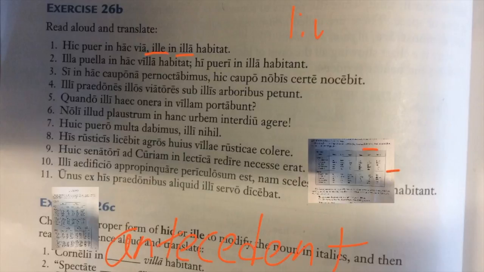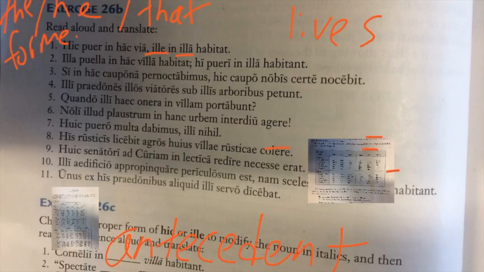So habitat is still our verb, just translated as lives. Ille is nominative, masculine, and singular. It's the far demonstrative pronoun, so you're going to translate it as that. You can also translate it as he, or even the former, if you really wanted to. But given that it is also nominative, masculine, and singular, it's probably referring to a boy. So you could translate it as that boy. So referring to another boy, maybe a friend of Marcus or Sextus. So ille, with its antecedent being the word puer, so it's talking about a boy that lives.